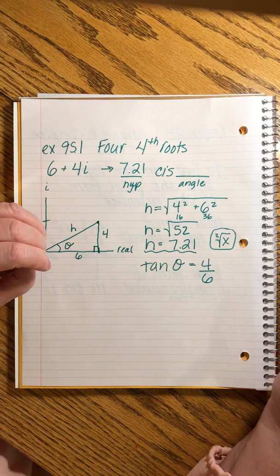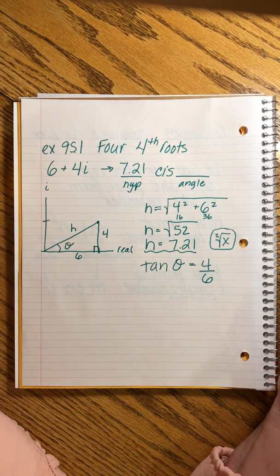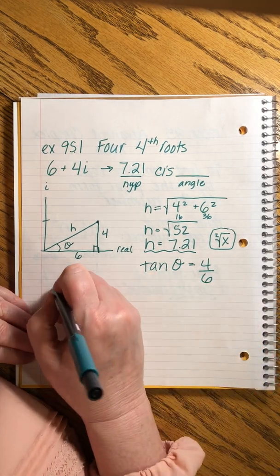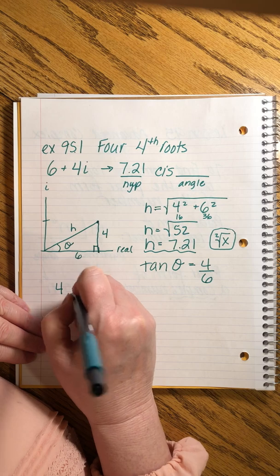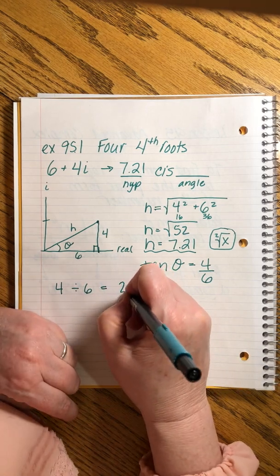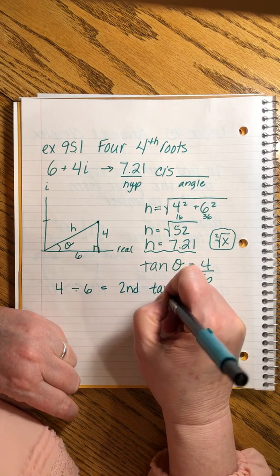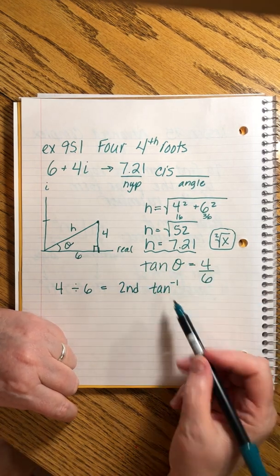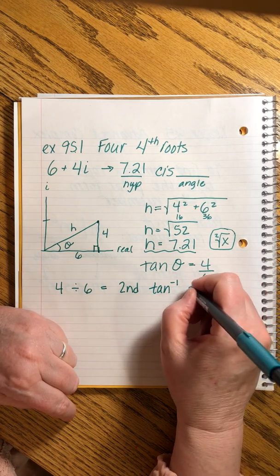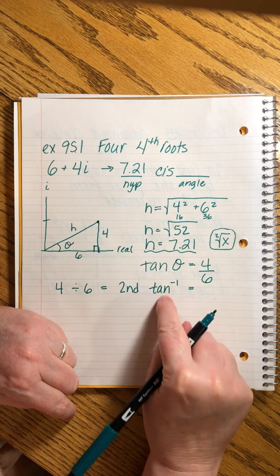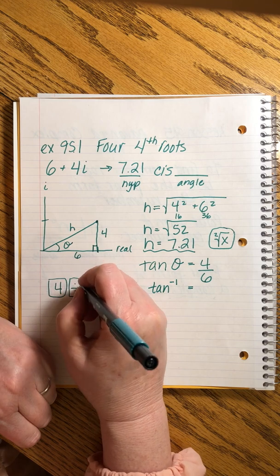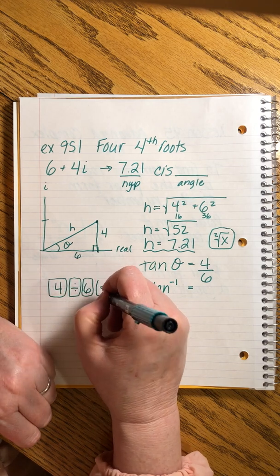All right, so the way that you enter this into the calculator is to go, I'll make it a long line, 4 divided by 6 equals, and then second inverse tangent, and then I think you might have to do one more equals. You might get the answer just after you press that, but all of these are entries onto your calculator.